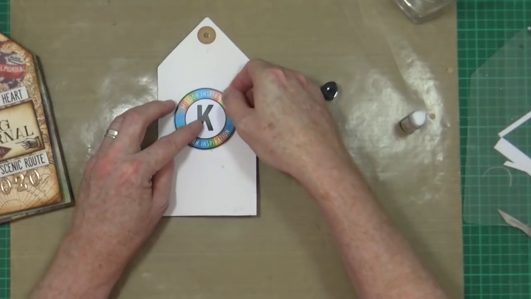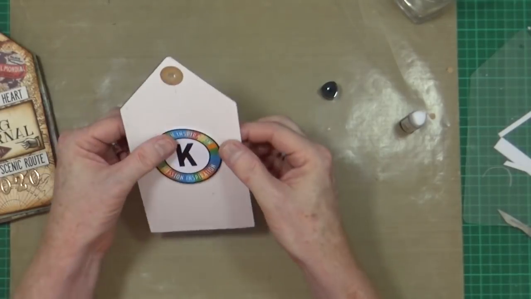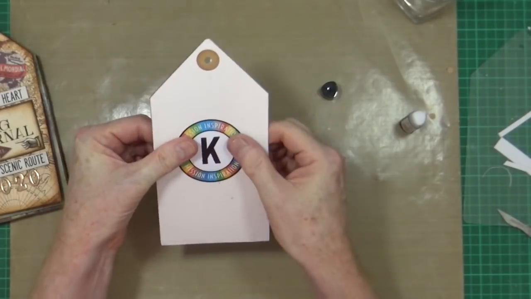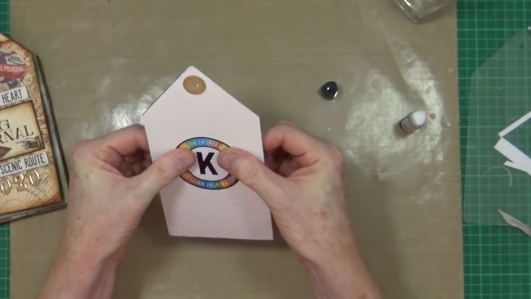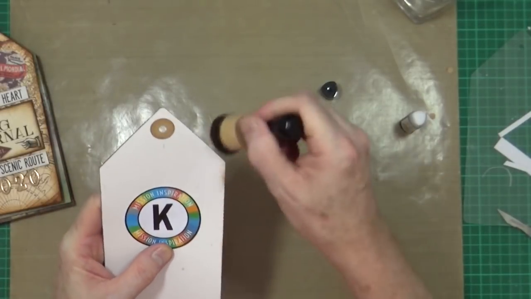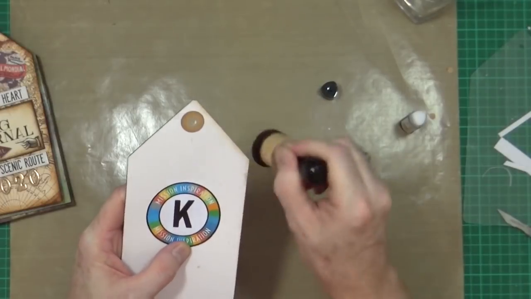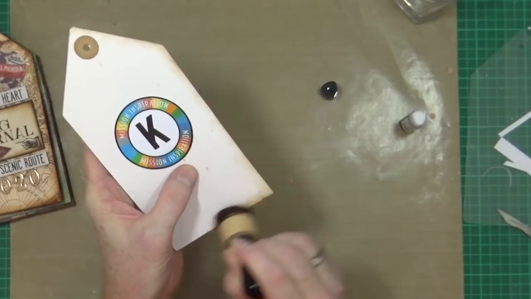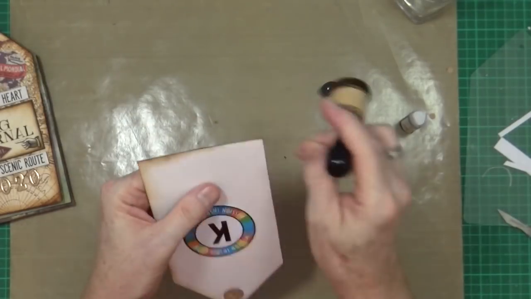And then that way you won't see them. Ways to hide nearly everything. And then I may just go around the edges. I may even just grab a quick stencil just to add a little bit of texture to the back.